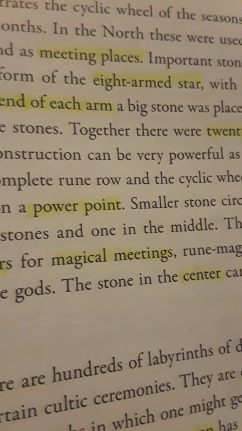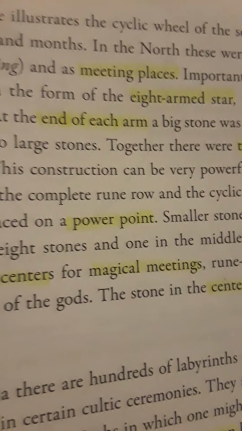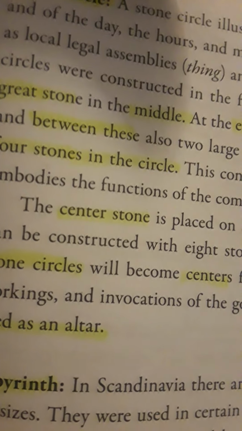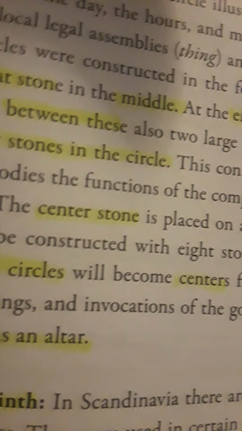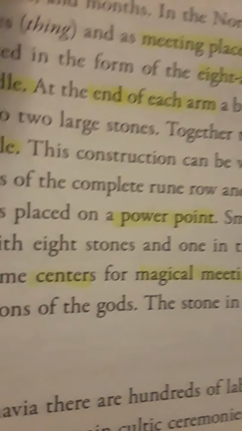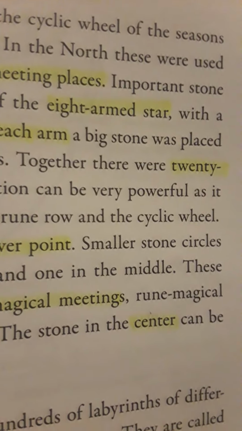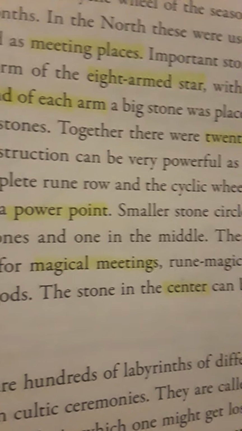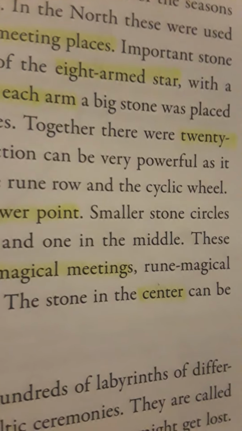Okay, the center stone is placed on a power point. Remember the body. So the pineal gland is in the middle of the head. So think about everything physical as something on the inside. The center stone is placed on a power point, somewhere special. Smaller stones can be constructed with 8 stones and one in the middle.